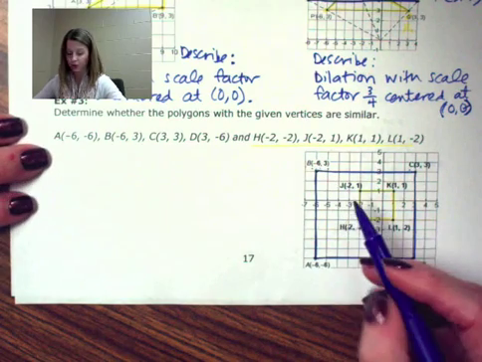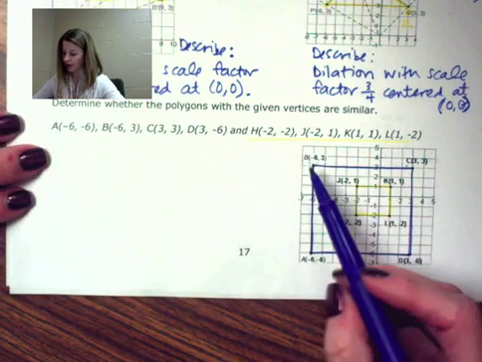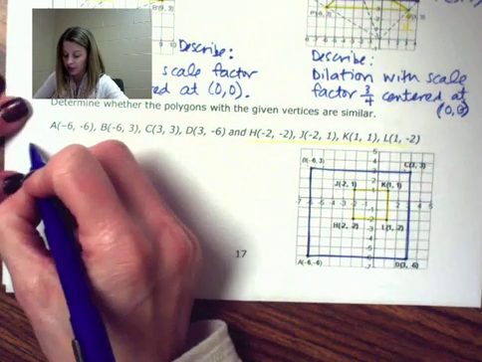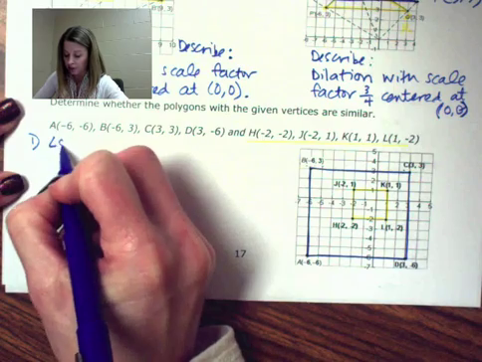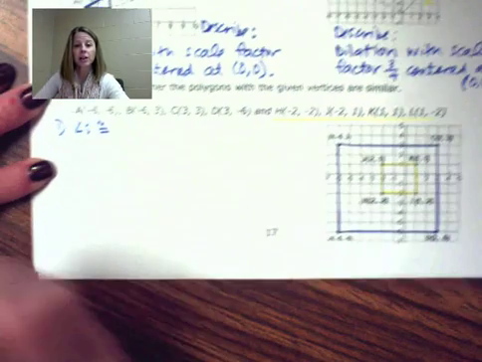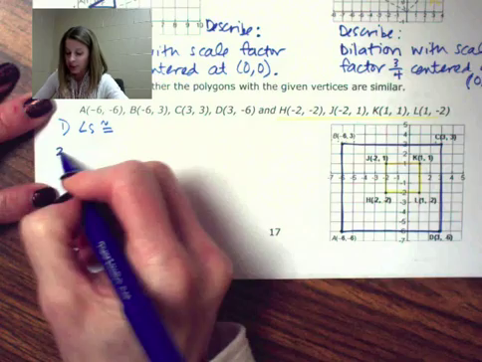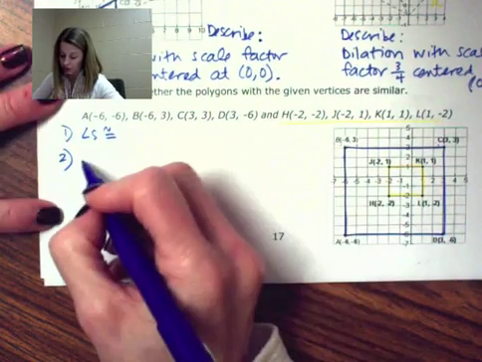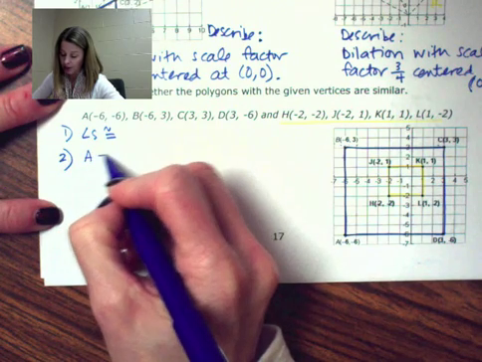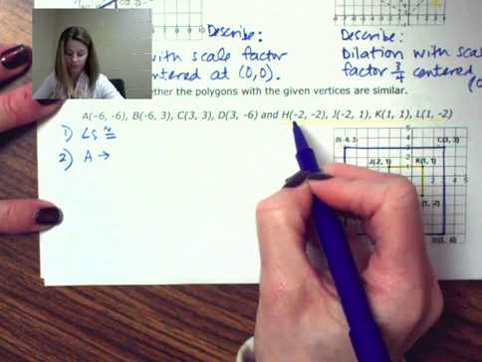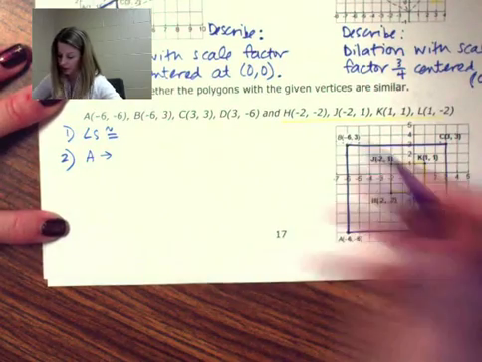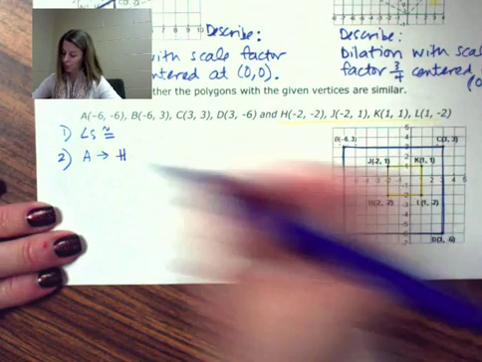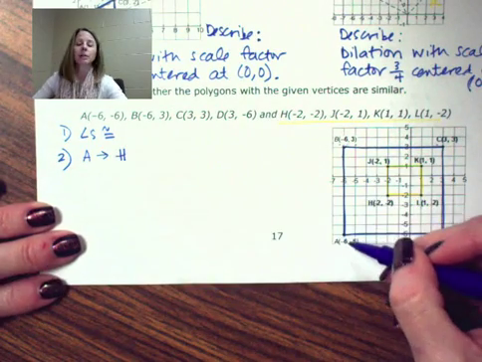So I'm going to compare sides that are corresponding. I'm going to say here step 1, angles are congruent, just to show that I thought about that. So step 2, I need to check my sides. I'm going to first start with A compared with, where's A at? A compared with H. Let me back up a second.